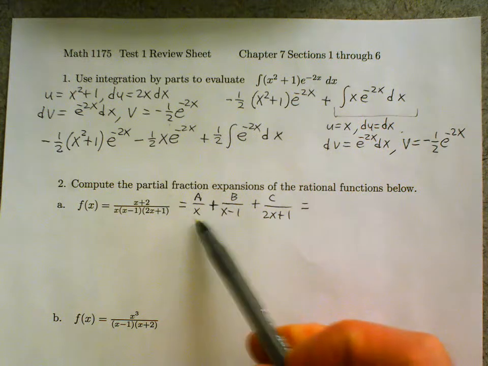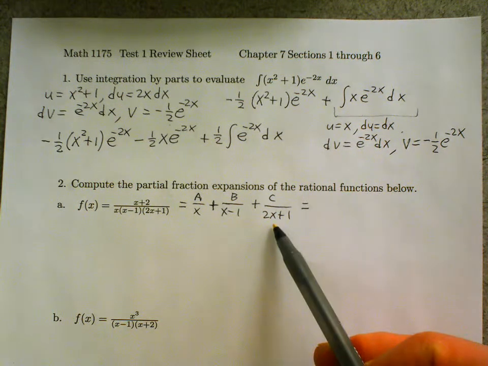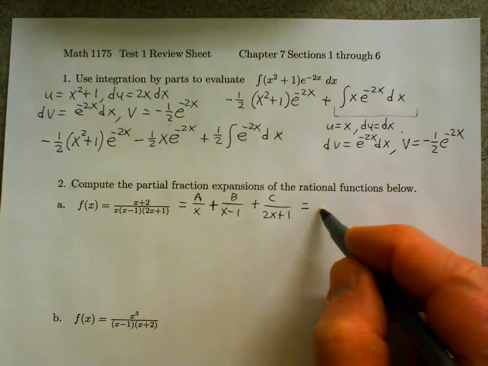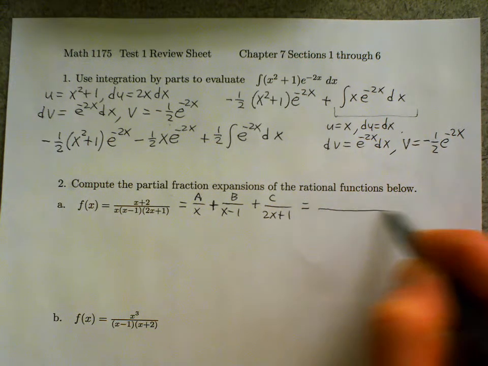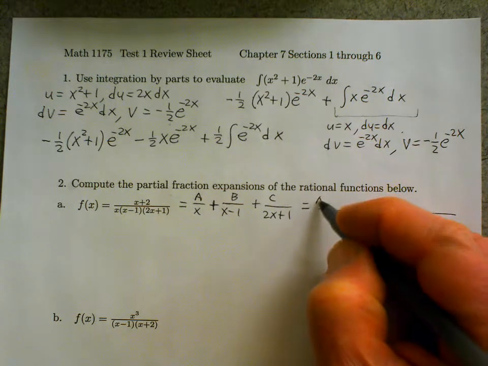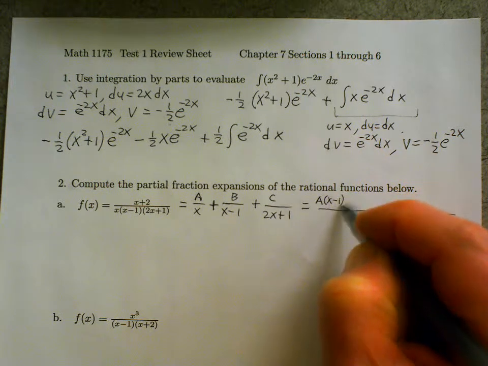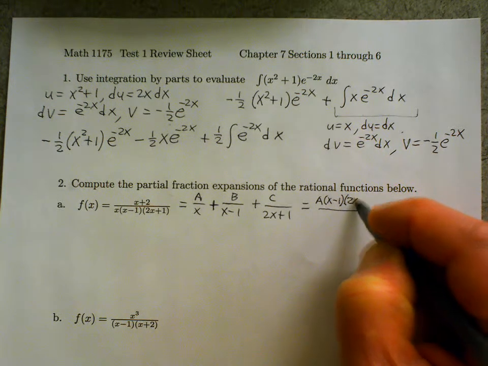And then with the common denominator of x times x minus 1 times 2x plus 1, well, we would have to multiply a times the denominator x minus 1 times the other denominator 2x plus 1.